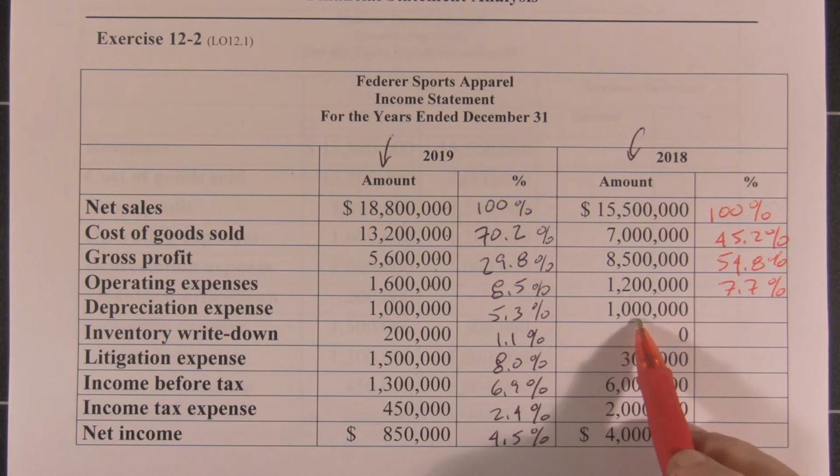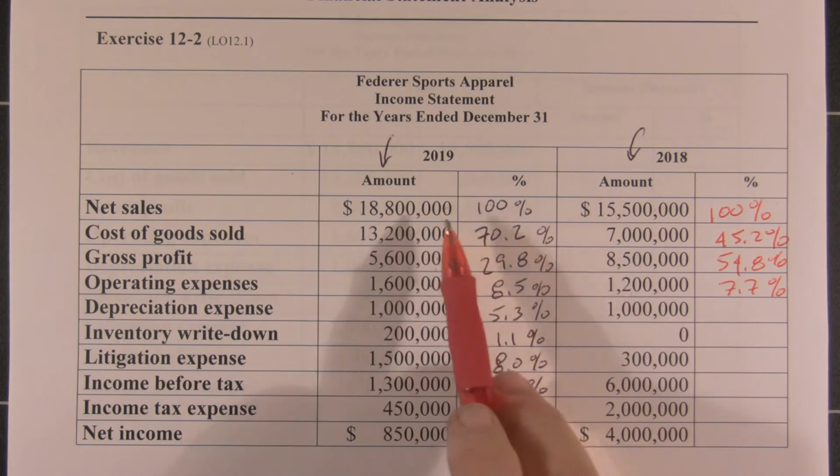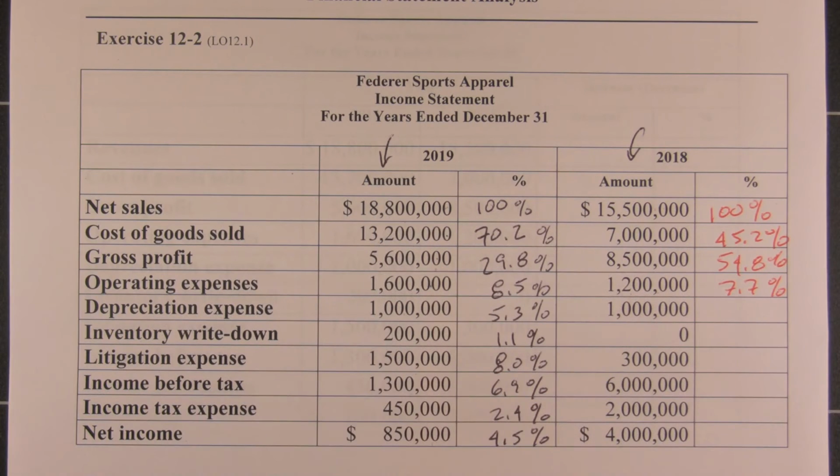1 million divided by 15.5. The number hasn't changed, but the denominator, the bottom part of the fraction, has changed.